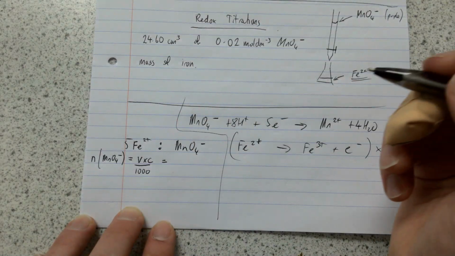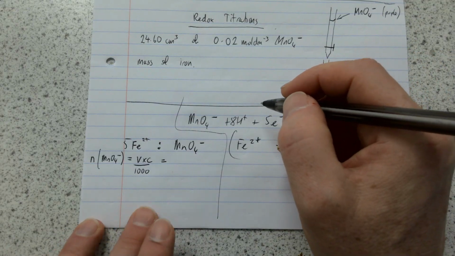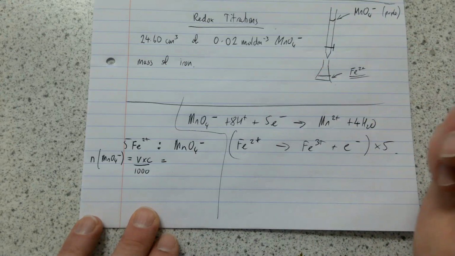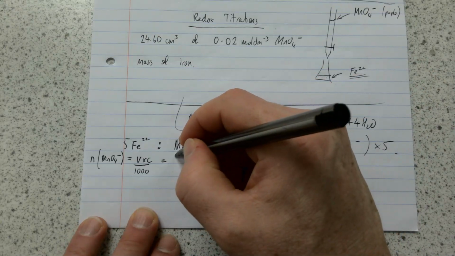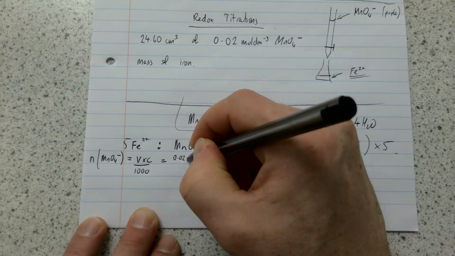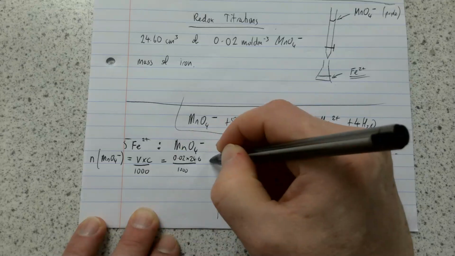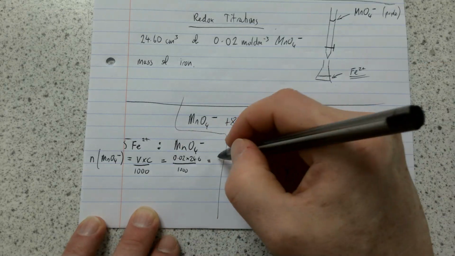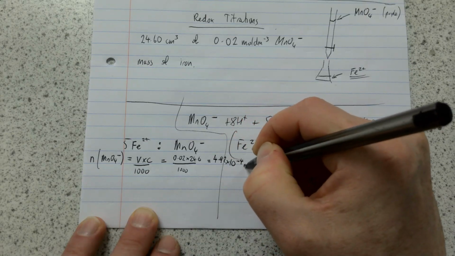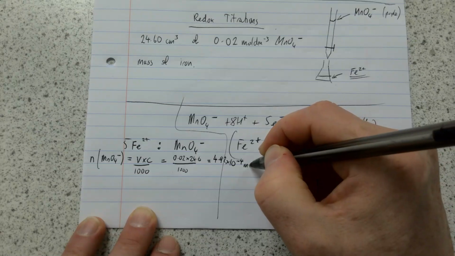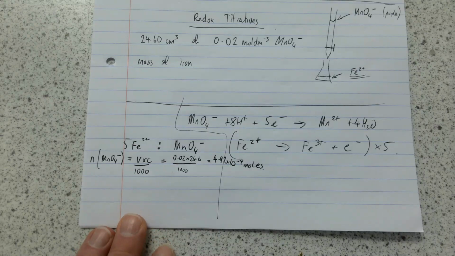So we do 0.02 times 24.6 divided by 1,000, and that comes to 4.92 times 10 to the minus 4 moles of permanganate. It's really scruffy, sorry.